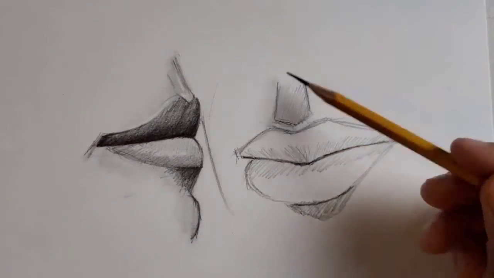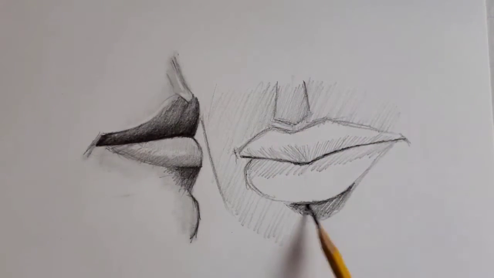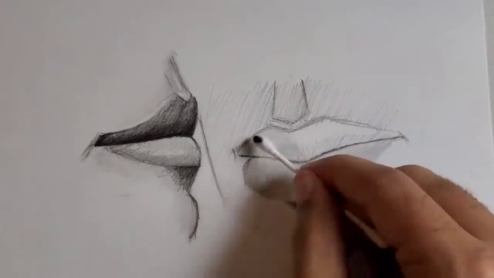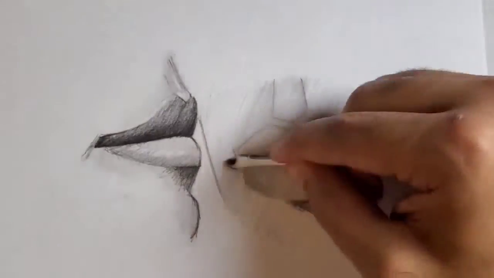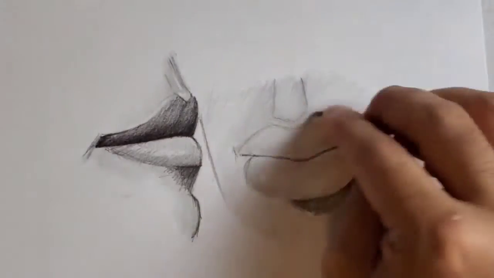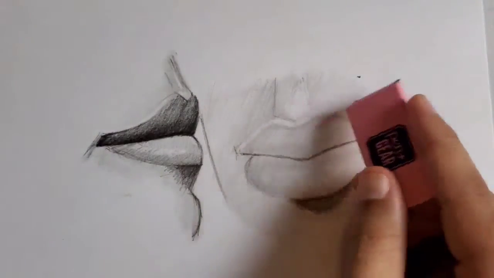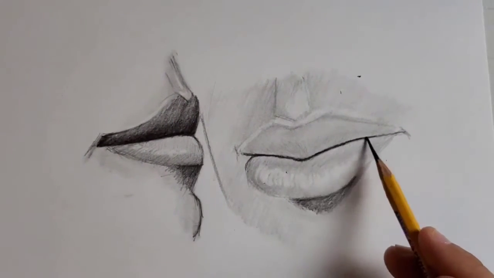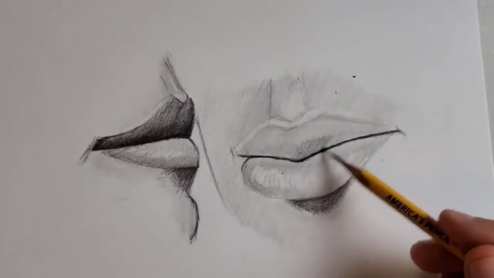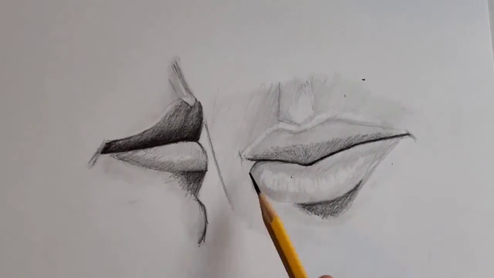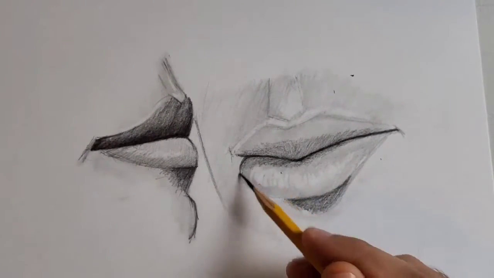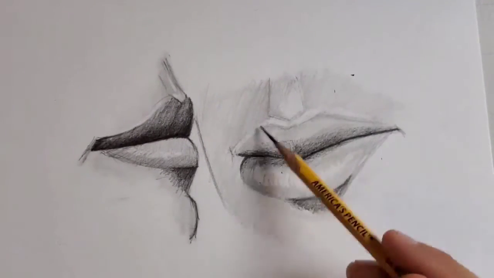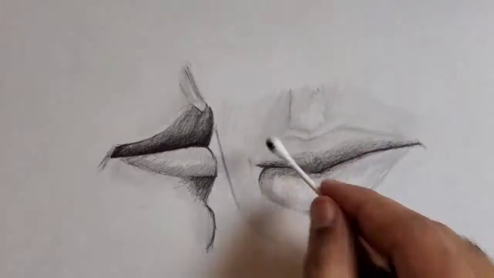And I will say, as far as the value, the center of the mouth that divides the top lip and the bottom lip, I've noticed is considerably darker than other areas. So it would be advisable to make that area darker by applying more pressure and adding more graphite. But when you add the graphite in that area, do it kind of in a circular motion. Don't do it in a stiff, solid line.